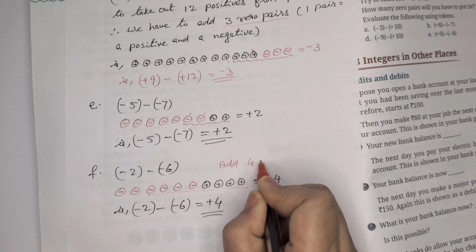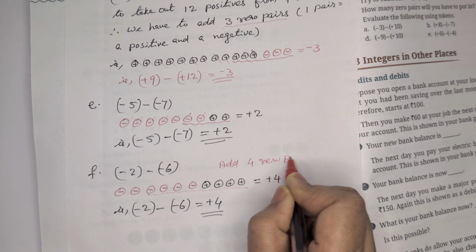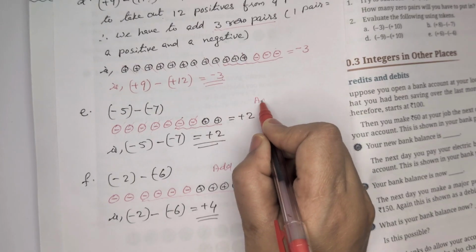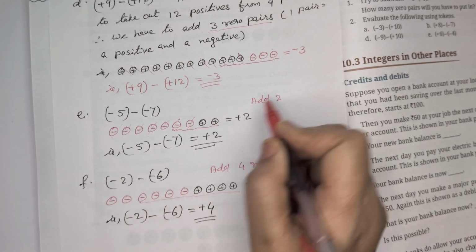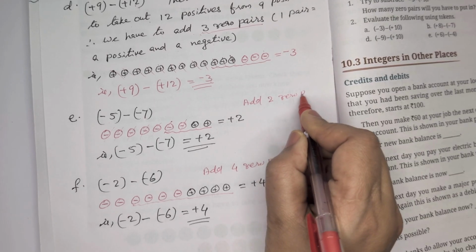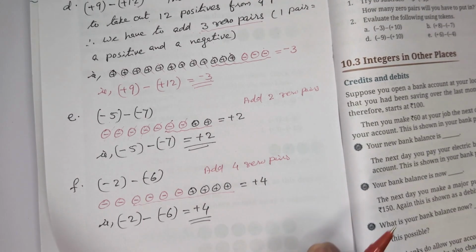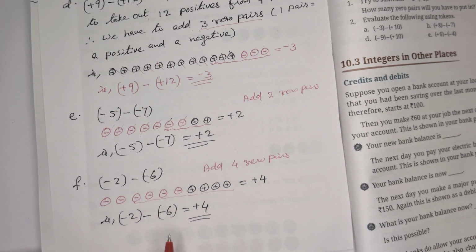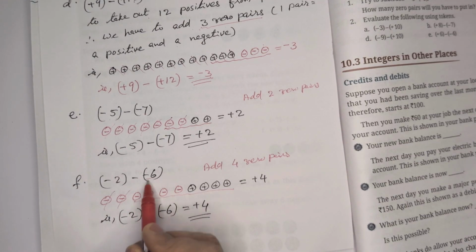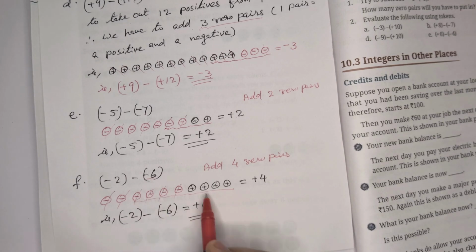In this case we add 2 0 pairs here, that is the underlined one. Now here we can see the total becomes 6 negatives, and from that all 6 we can subtract. Then remaining plus 4. The answer is plus 4.